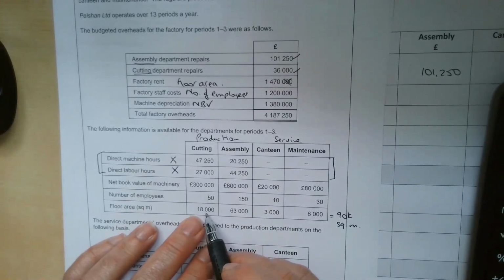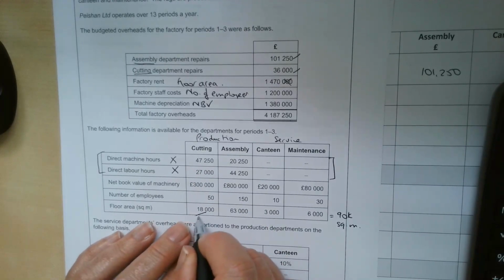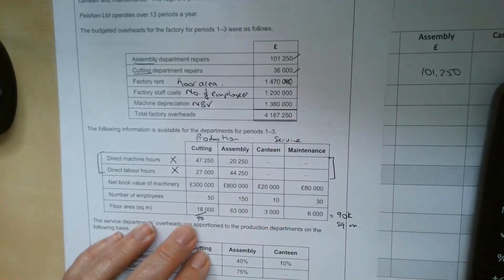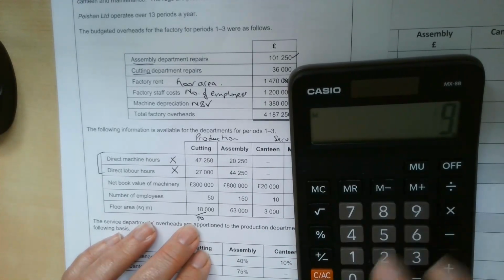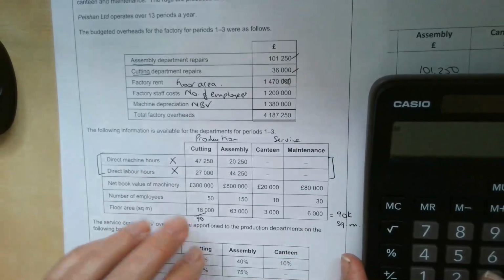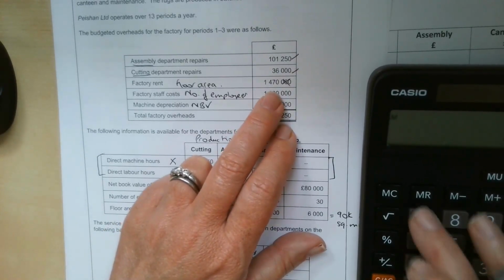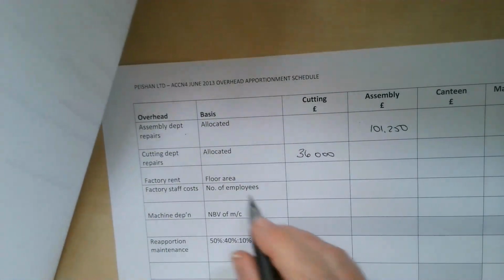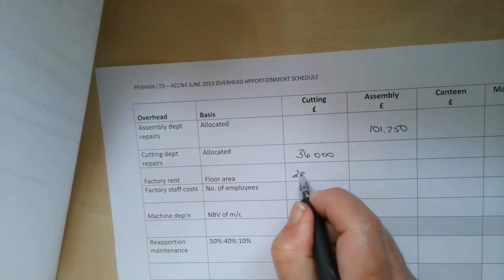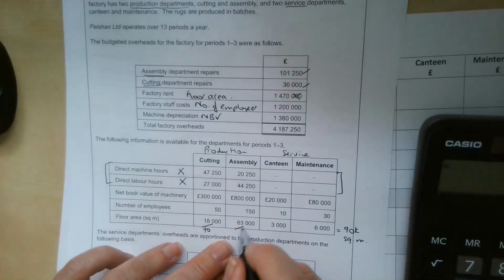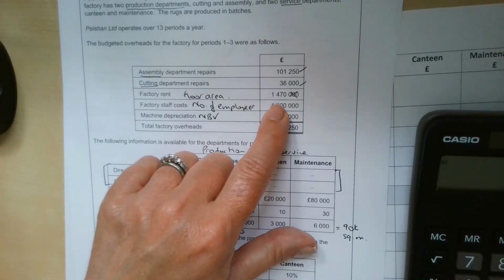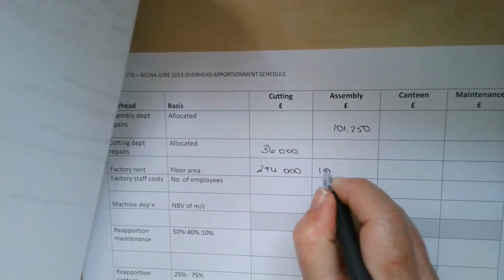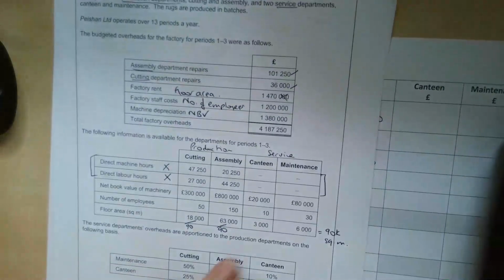So what that means is that the cutting department is going to get 18 over 90 times the 1470. So 18 over 90, simple fractions here, times 1470, so 20% of it is going to be 294,000. So the cutting department is getting £294,000 worth. The assembly department is 63 over 90, so 70% times 1470 is 1,029,000 going into the assembly department.